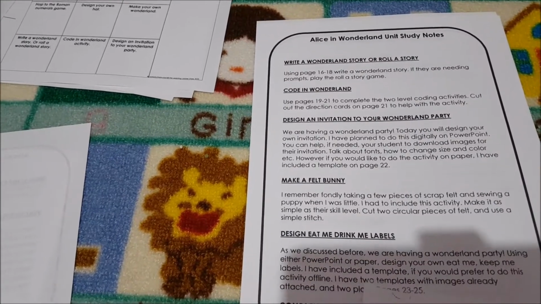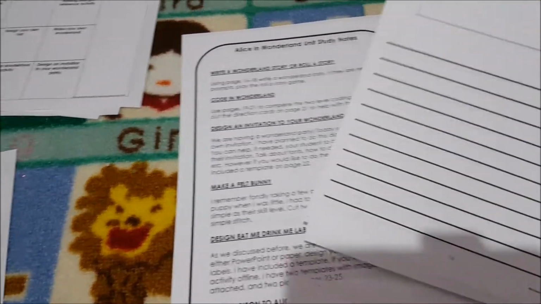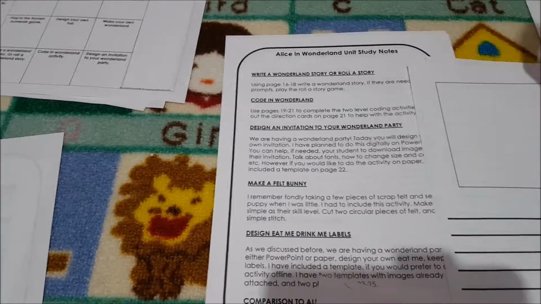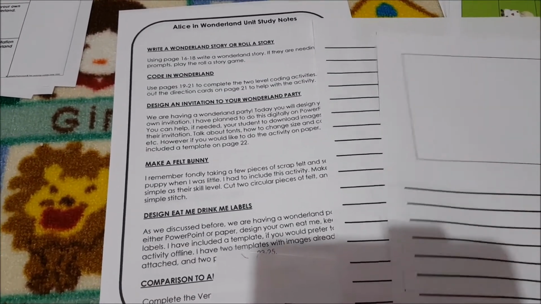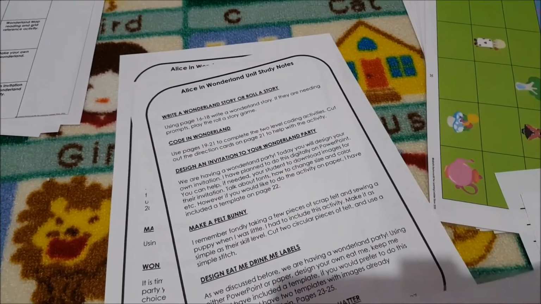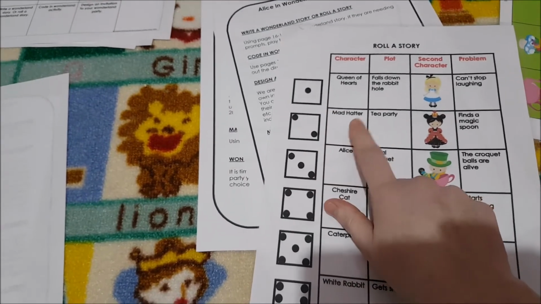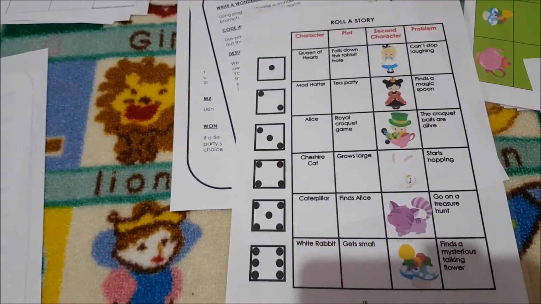Okay, the next activity is write a Wonderland story or roller story. So I have using pages 16 and 18, which are in here. There are a couple of picture ones, and then there's just one with lines. They can complete a story. Alternatively, if they don't want to do that, or they need assistance with prompts, they can do the roller story. So basically we roll our dice for a character, a plot, a second character and a problem. So they can of course do that too.